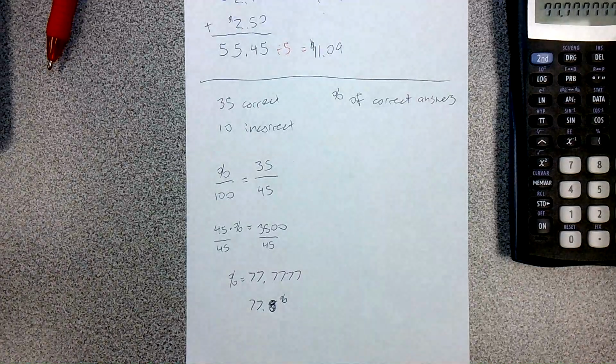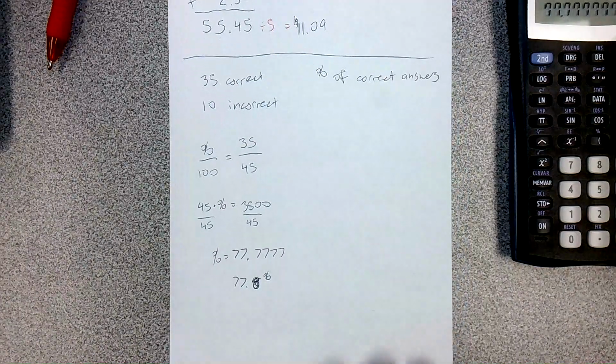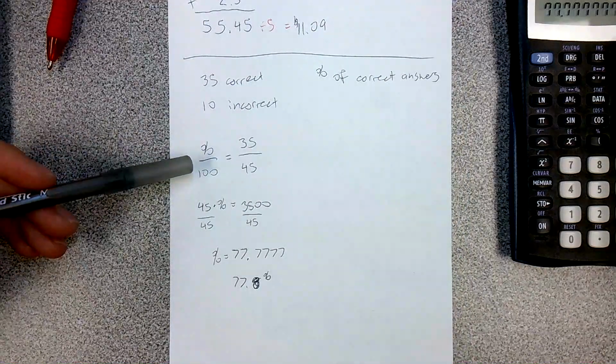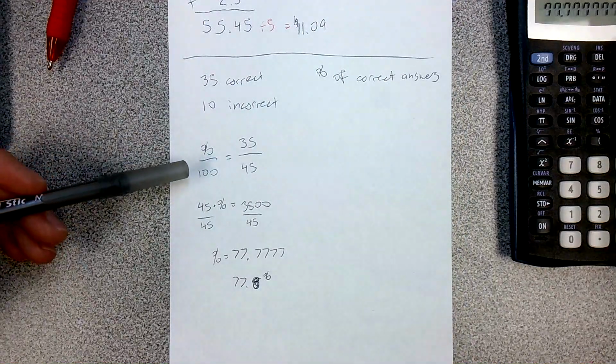Okay, in the previous video, I said there were two ways to do these percent problems. One way was with a proportion. I'm going to show the other way right now.